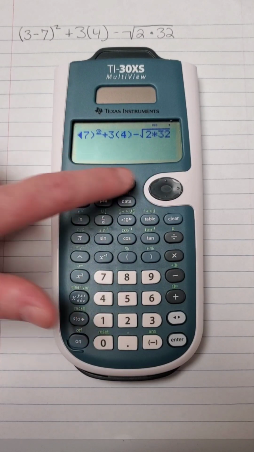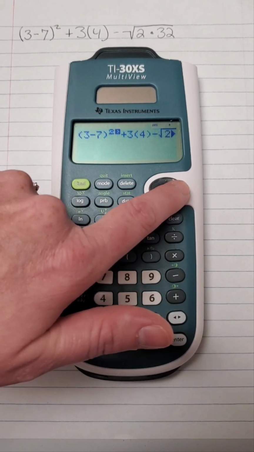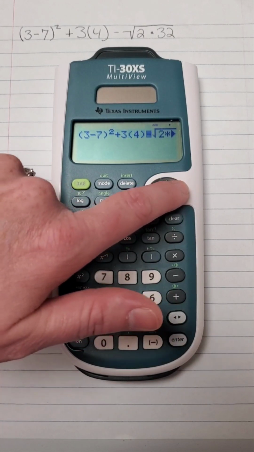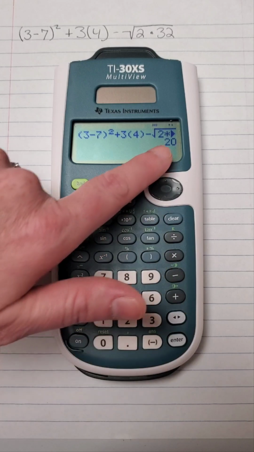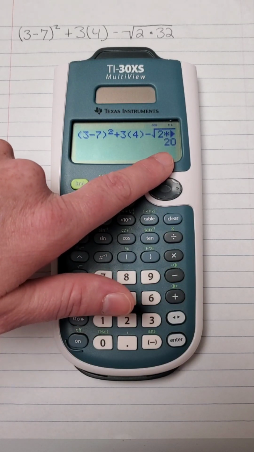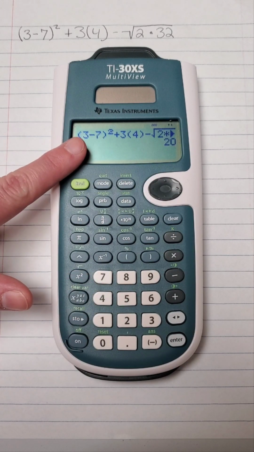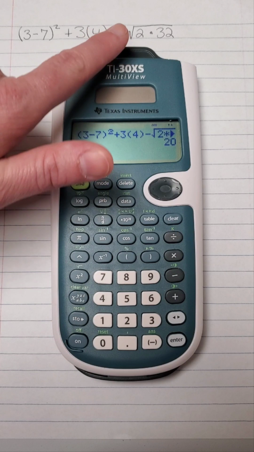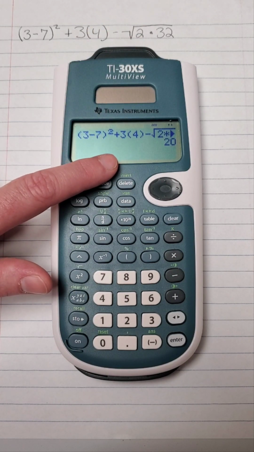If you notice, there's this arrow right here because the equation is longer than the screen. I can check to make sure the thing is correct. I don't have to go all the way back to the end. I can just hit enter, and it will tell me that my answer is 20. And that was the correct answer. So instead of having to do all of that math individually, doing this 3 minus 7 and the 3 times 4 and the 2 times 32, I can just put the entire thing in the calculator all at once.